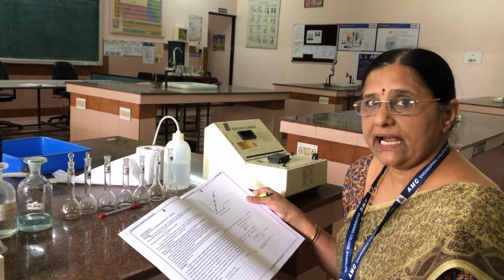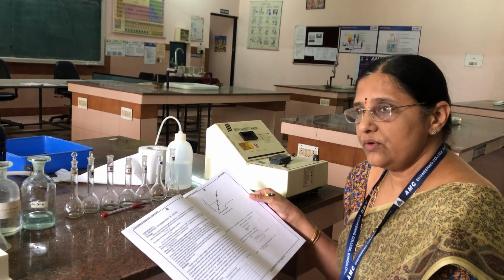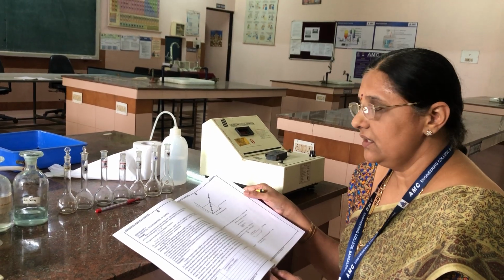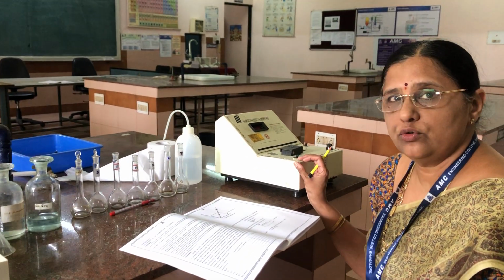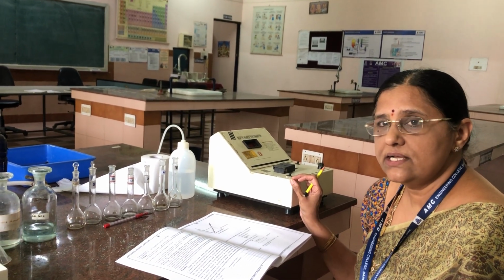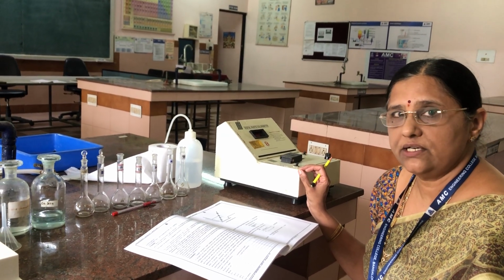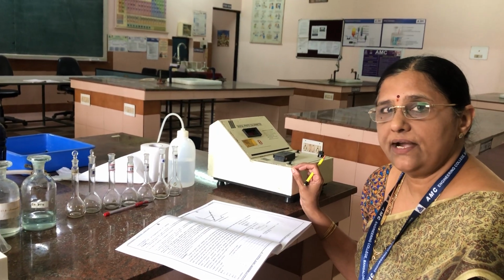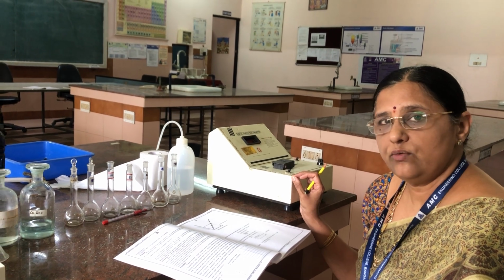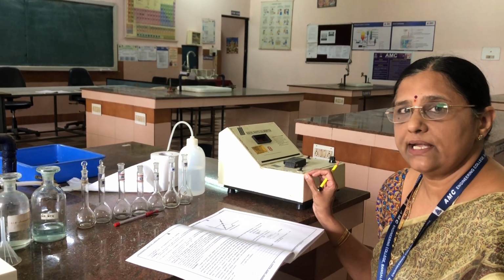Here we are passing light radiation. When the light is passed through a filter fixed at a particular wavelength, you will get monochromatic light. The wavelength of the radiation we have to use to measure the absorbance of the solution is 620 nanometers. That means we have to fix the filter to 620 nanometers, so whatever monochromatic light you get through the filter will have a wavelength of 620 nanometers.